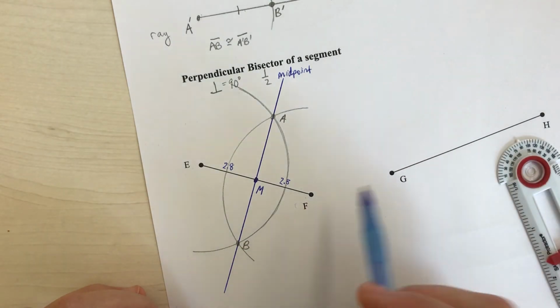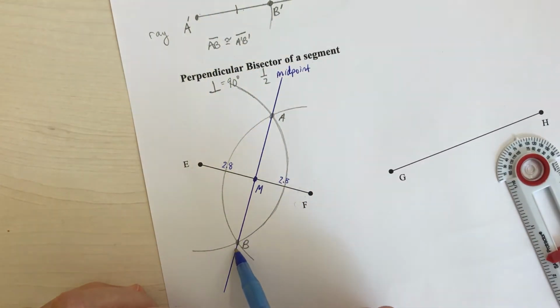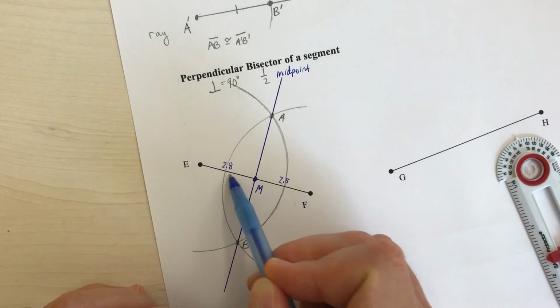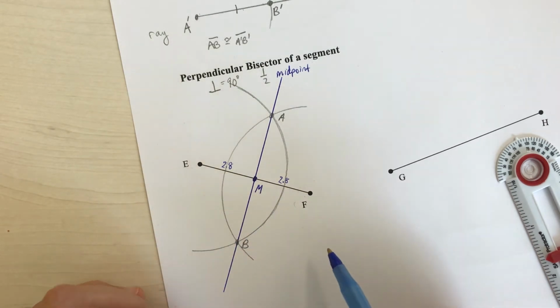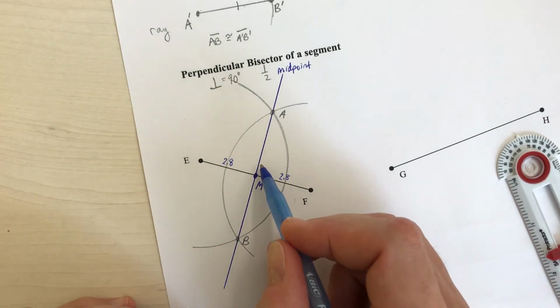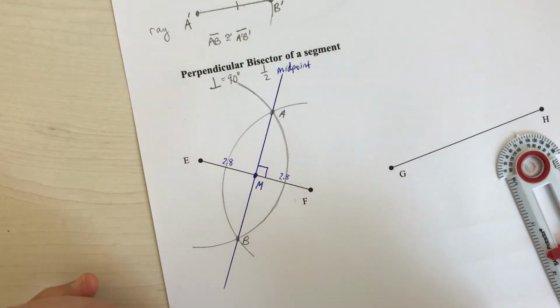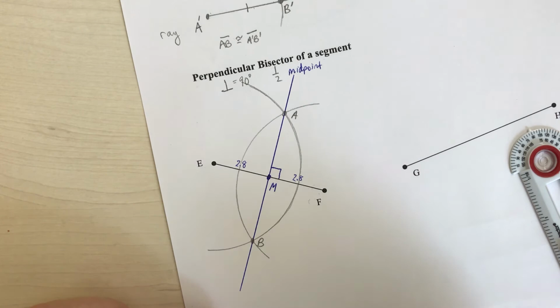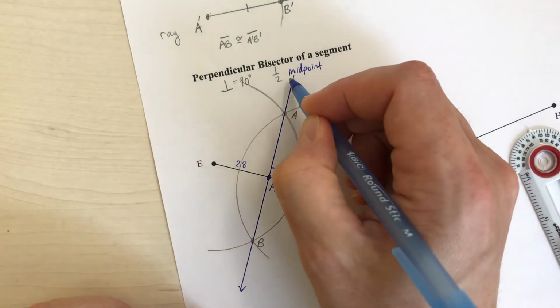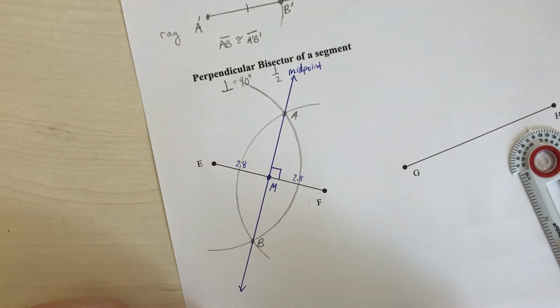And then the other piece to this is that this line should create a right angle with EF. Now, you can look at this and say, gosh, that kind of looks like it's 90 degrees. So that's the cool thing with a construction. If it looks good, it probably is good. You have probably done this correctly.